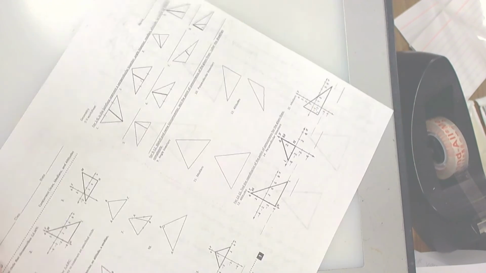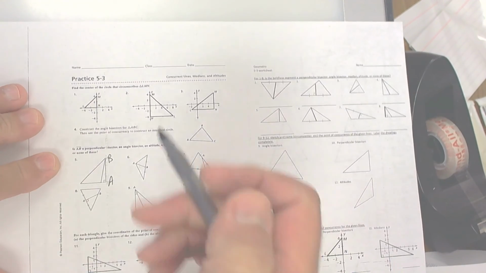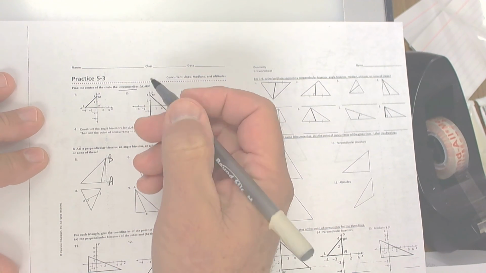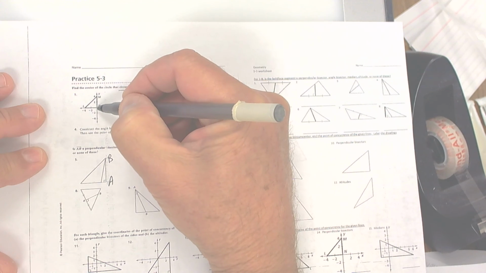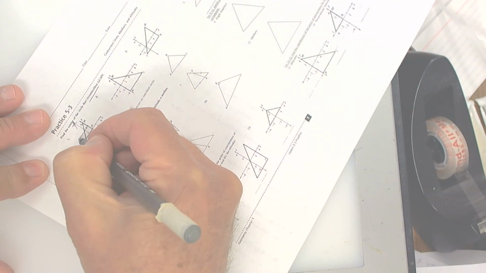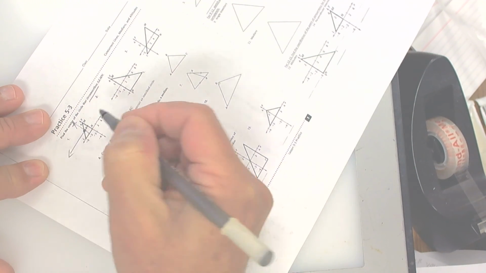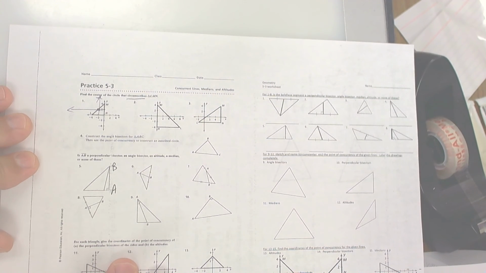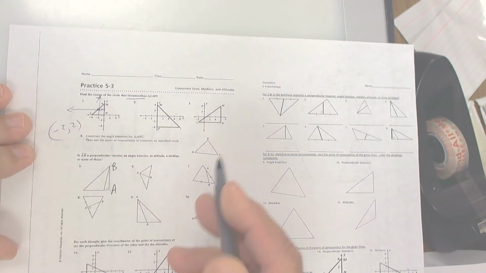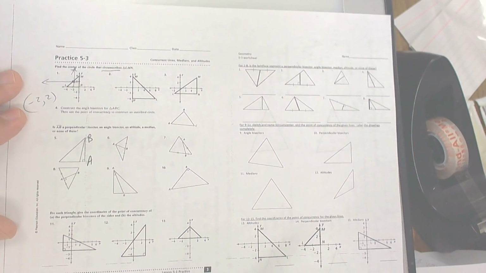Now let me take a look at the backside. The backside says, find the center of the circle that circumscribes. Now circumscribes, if you look at the speaker up here, circumscribed is the perpendicular bisector. So you got to bisect it. You got to go in the middle and go straight up. And then you turn it and you go in the middle and you go straight up. And where they hit is the circumcenter. So that point looks like -2, up 2. So you got to read them and do what they tell you to do.